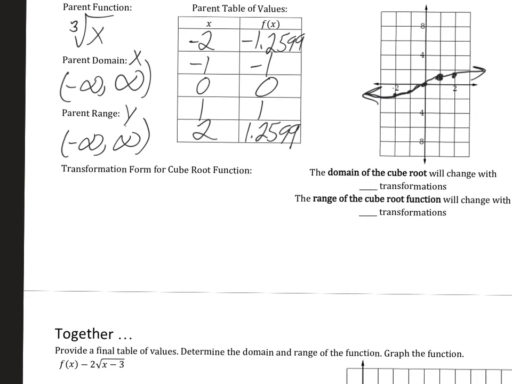Same thing as before. The domain will change with h transformations, and the range will change with k transformations. And y equals a cube root of x minus h plus k. If you remember back, this is what we were working with the whole entire time, a, h, and k.